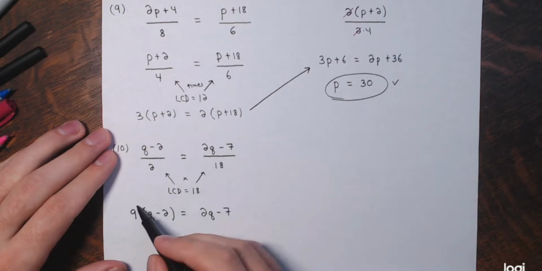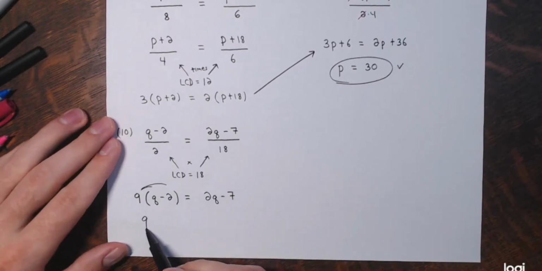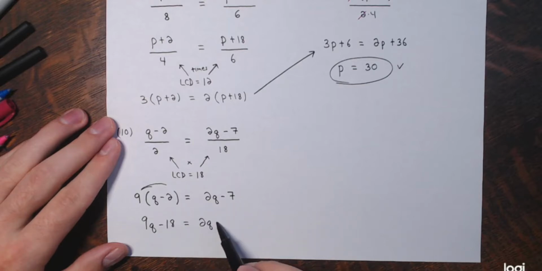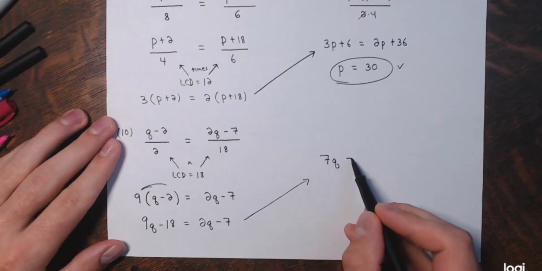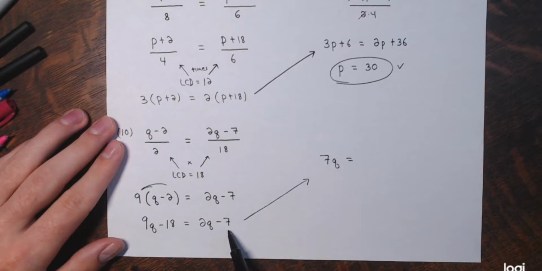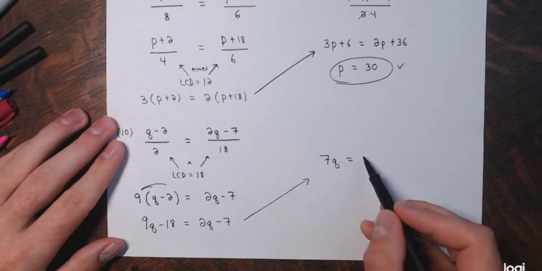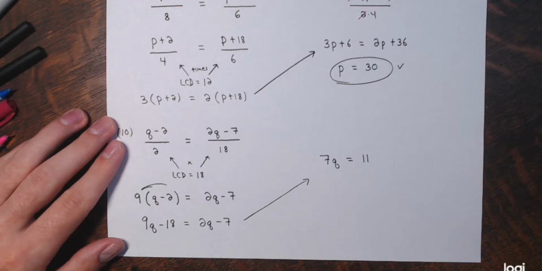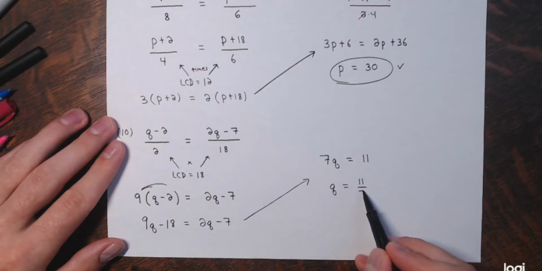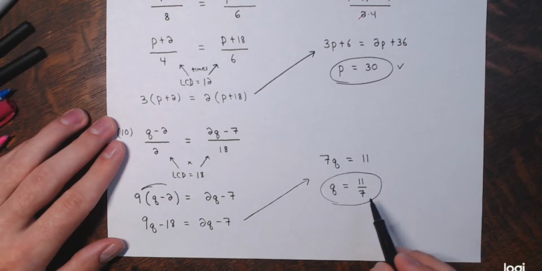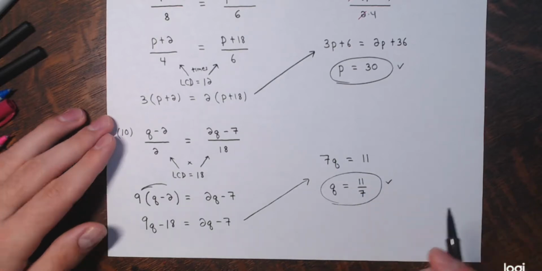Alright, then we distribute the 9 on the left here. This would be 9q minus 18 equals, and then on the right side, still 2q minus 7. I'll take this up here. Subtracting 2q would give me 7q on the left side. Adding 18 would give me 11 on the right, negative 7 plus 18. And then dividing both sides by 7, we get q equals 11 sevenths. Now let's check it.